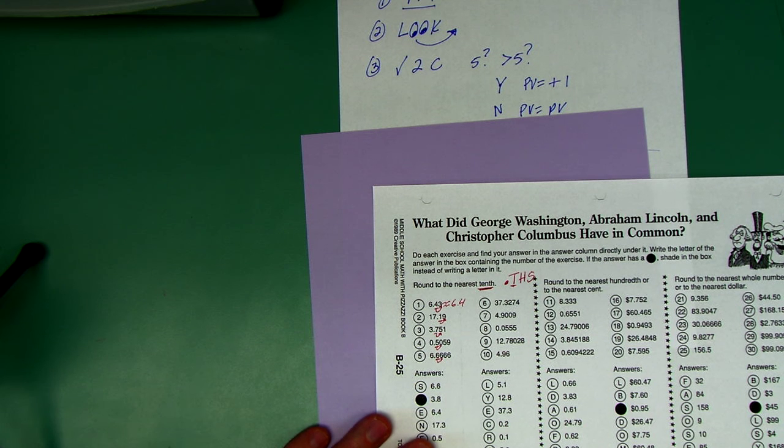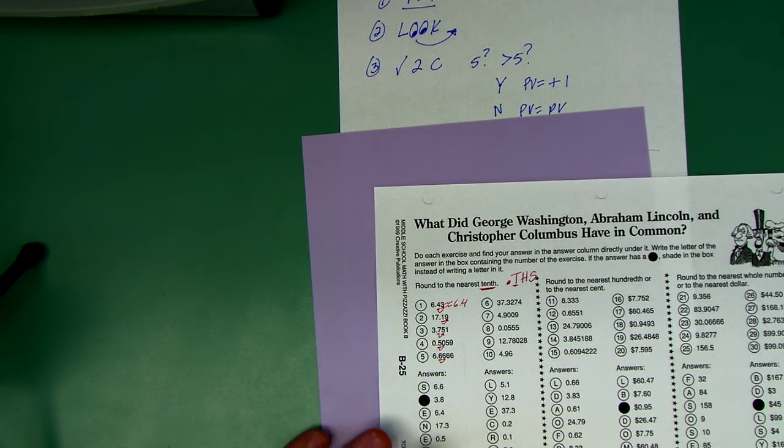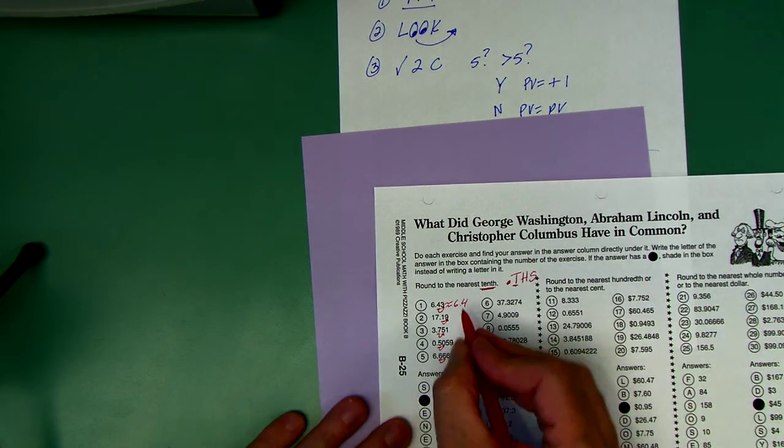6.43, 6 and 43 hundredths, does not equal 6 and 4 tenths, but it's about 6 and 4 tenths. So when you do rounding, start doing that. Okay? You'll start learning to write like a mathematician, right? That little squiggly equal sign.